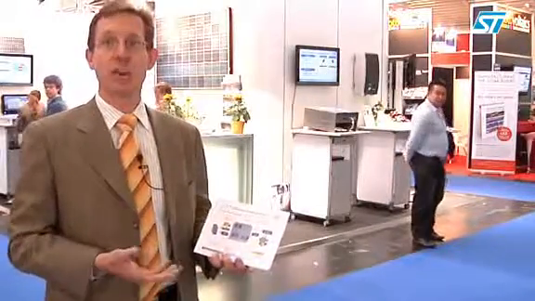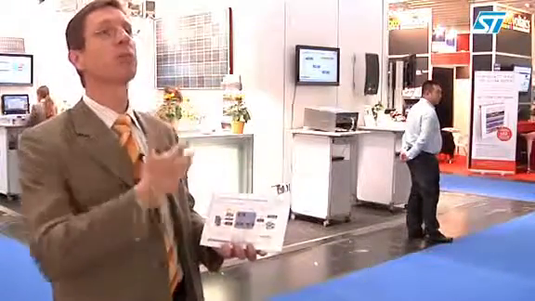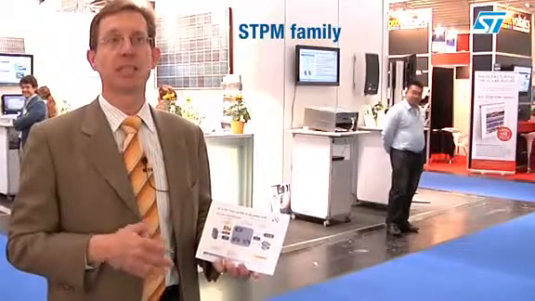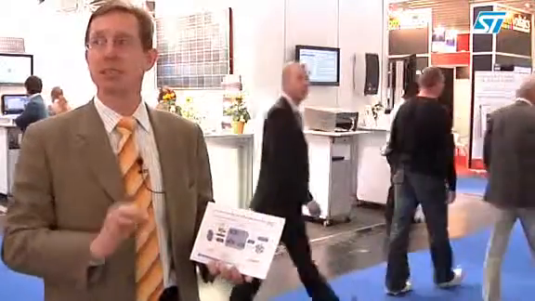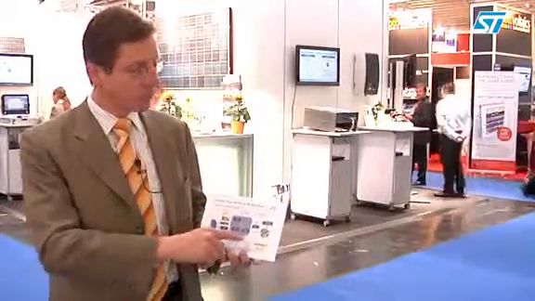And then we move on, because of course the energy also has to be supplied into the grid. On the output of the inverter, there is a metering that is exactly and precisely measuring the energy. We have here a whole family, our STPM family, that is maximizing the result, precisely measuring with an analog front end and an embedded calculation routine.